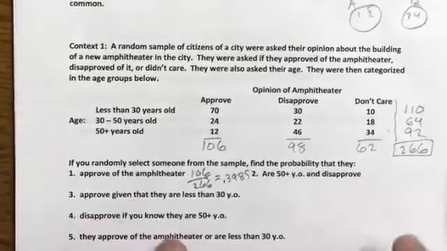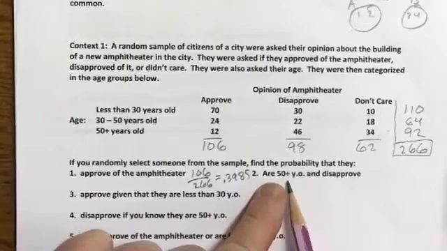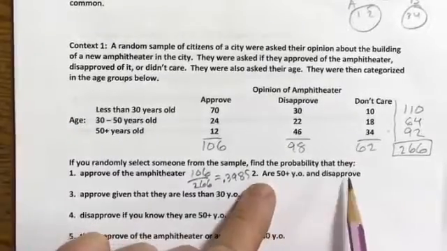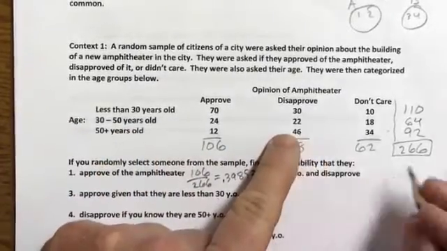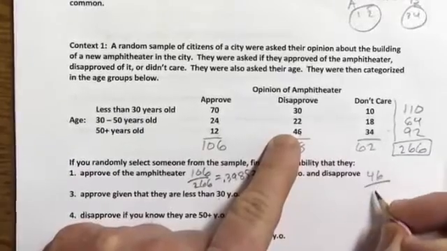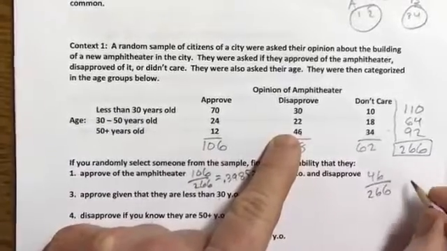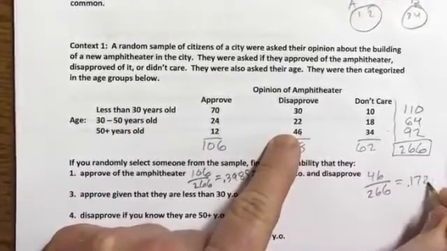If you were to randomly select one of these people, what's the probability they're above 50 years old and they disapprove? Well, above 50, that's these people, and they disapprove, that's 46. So that would be 46 out of the total of 266. And that in fact is equal to 0.1729.